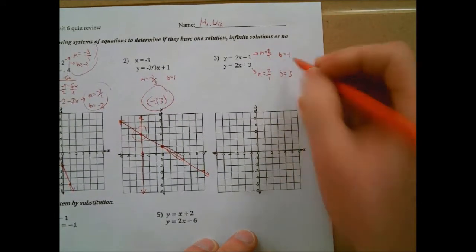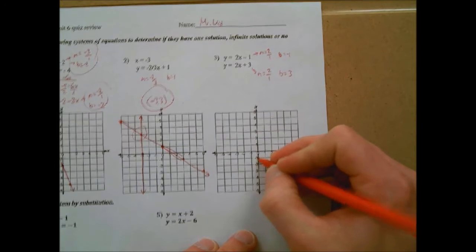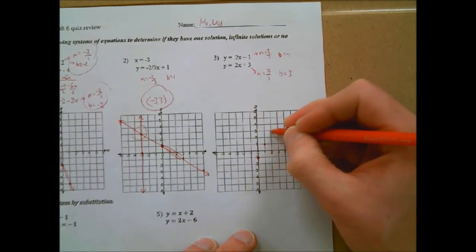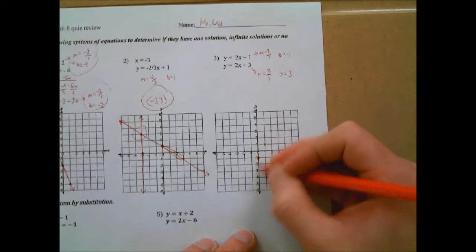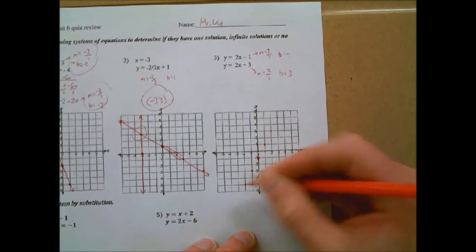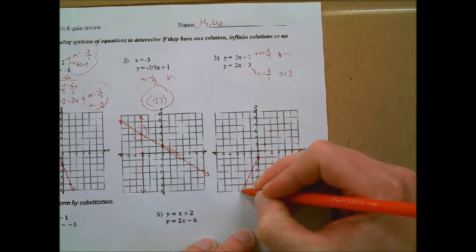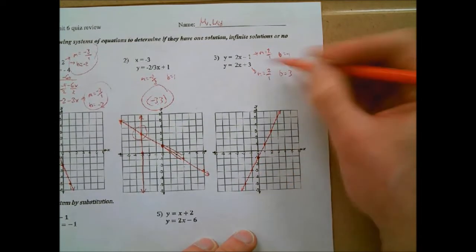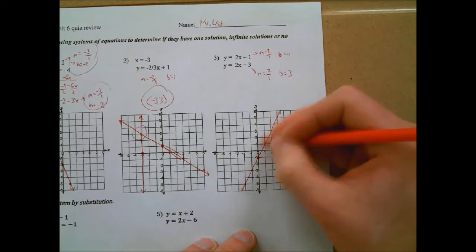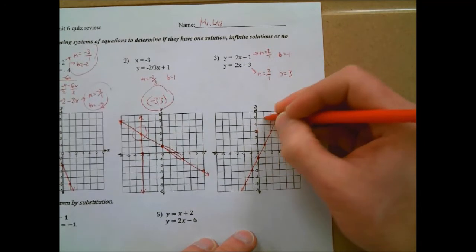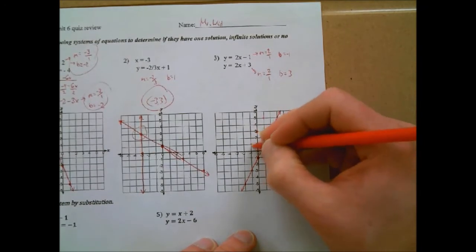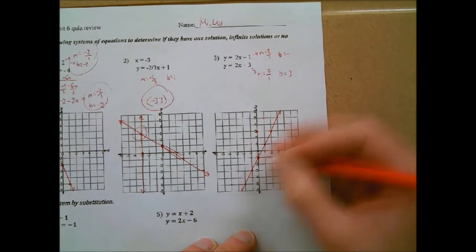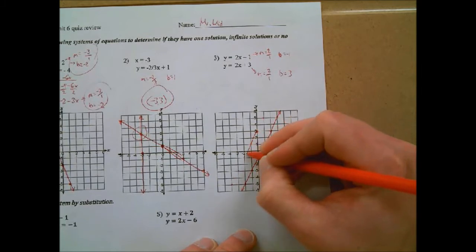Okay, y-intercept is -1. Slope is 2/1, so it means we're going to go up 2, right 1, up 2, right 1, or down 2 and left 1, down 2 and left 1. And connect those dots. Okay, for the second equation, the y-intercept is 3, and we'll go up 2, right 1, or down 2, left 1, and keep going, and we'll connect those dots.